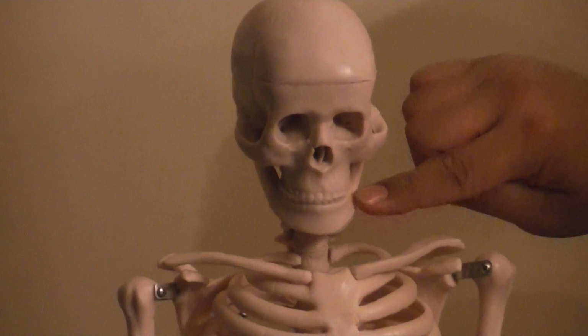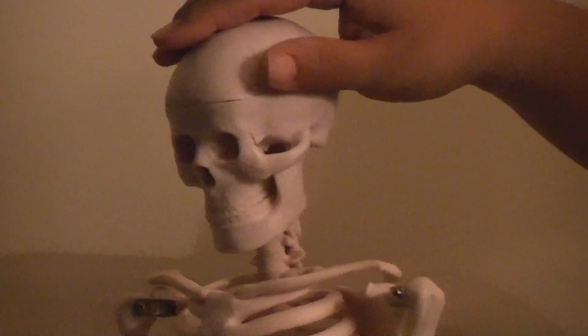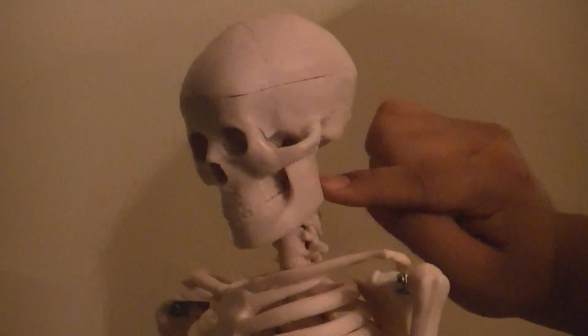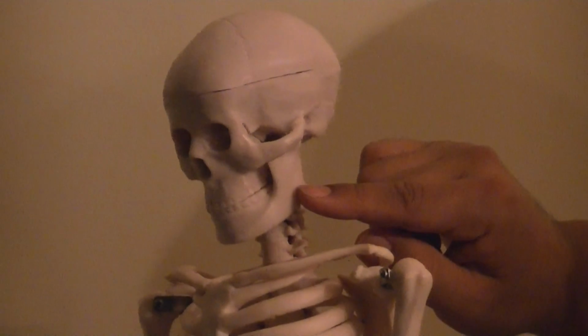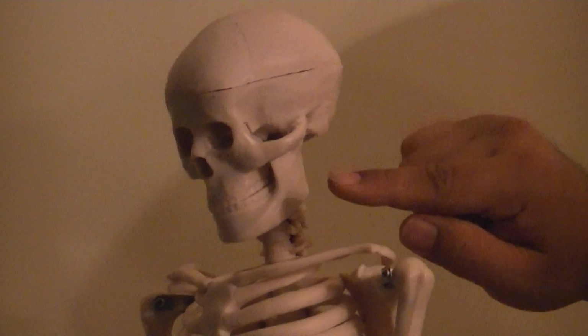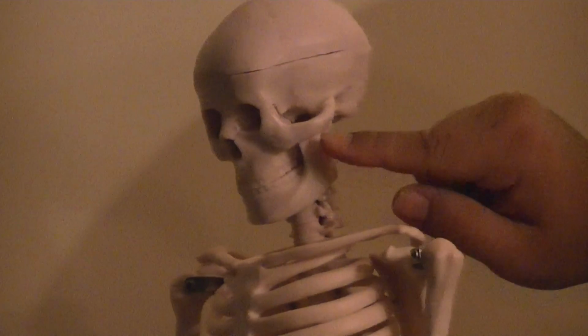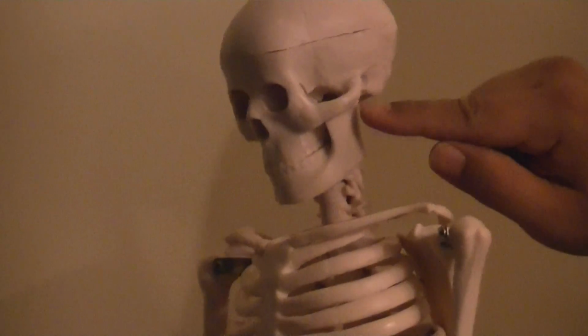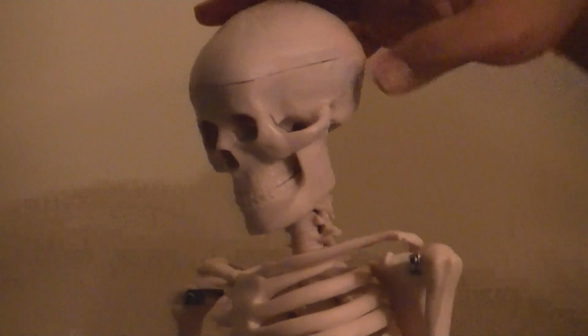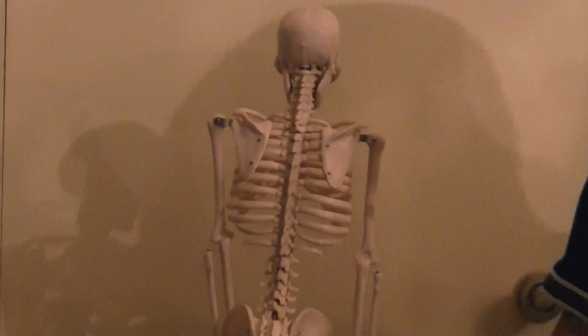The mandible body, and we have the mandible angle right here, the ramus, the mandible condyle, mandible notch, and the coronoid process right here. Okay, let's go turn him around, which will bring us to the vertebral column.